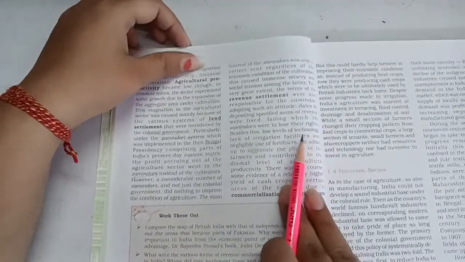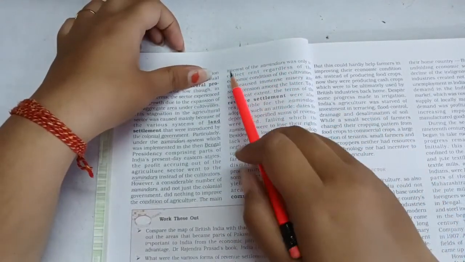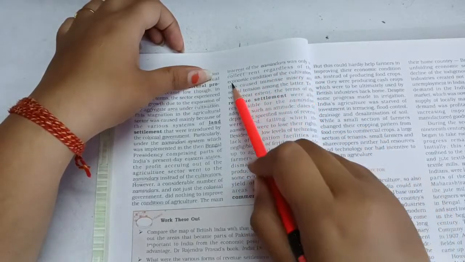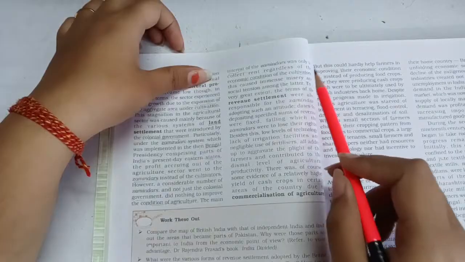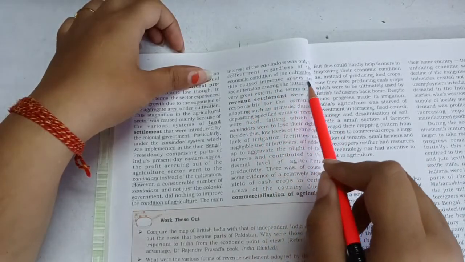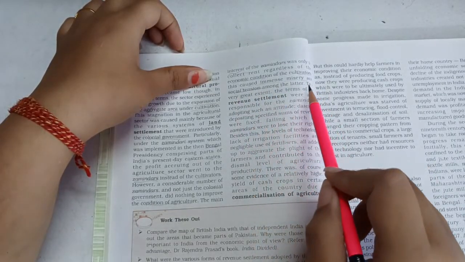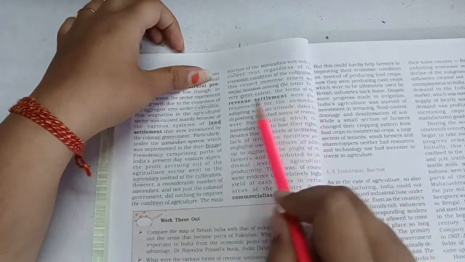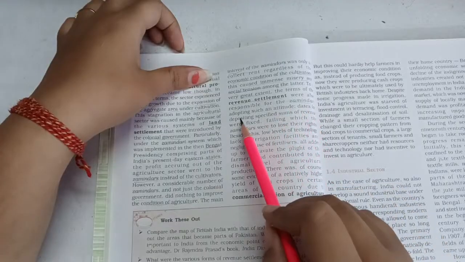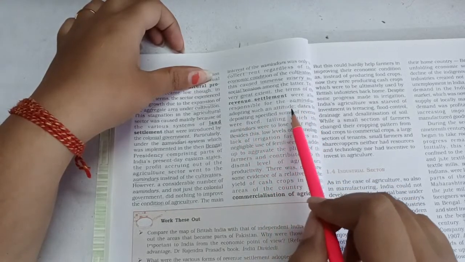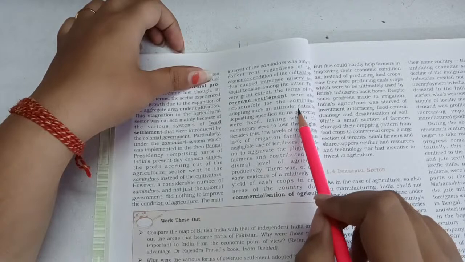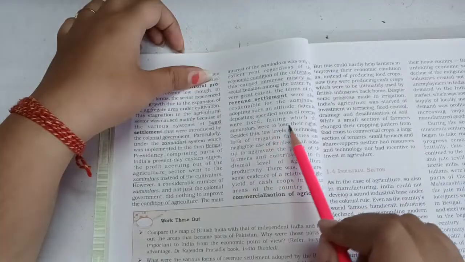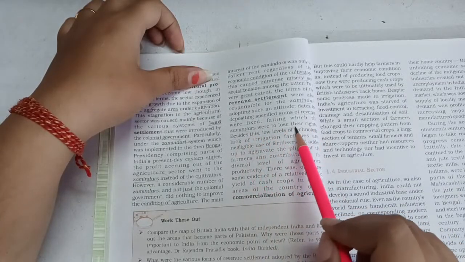The main interest of the zamindars was only to collect rent regardless of the economic condition of the cultivators. This caused immense misery and social tension among the latter. To a very great extent, the terms of the revenue settlement were also responsible for the zamindars adopting such an attitude. Dates for depositing specified sums of revenue were fixed, failing which the zamindars were to lose their rights.